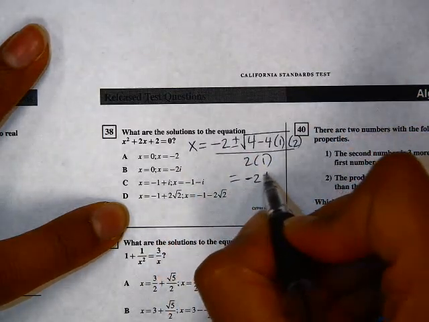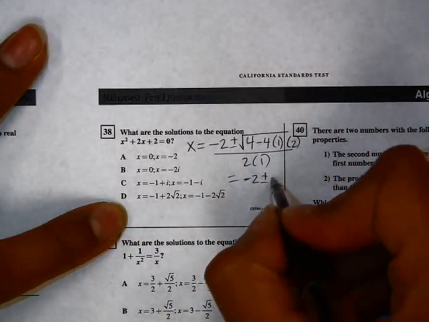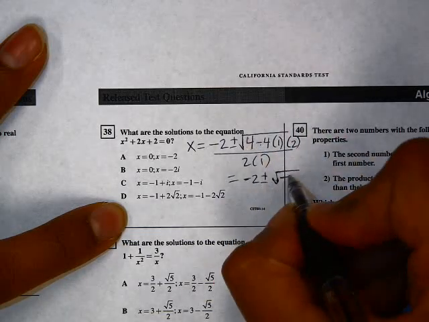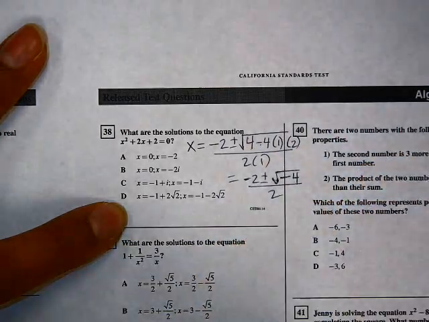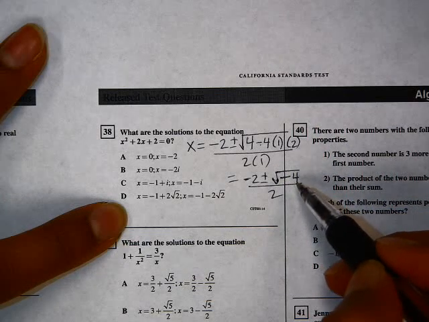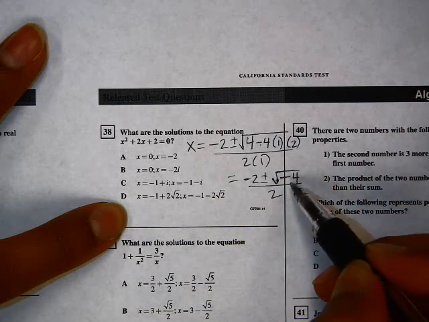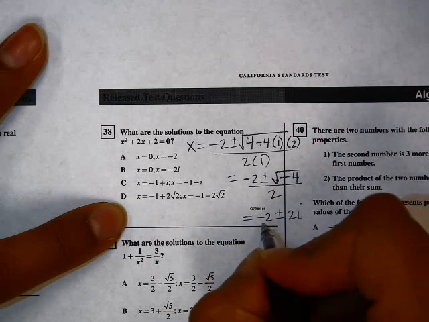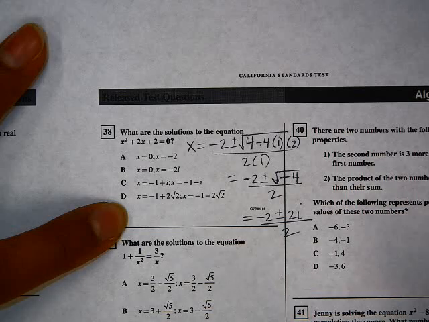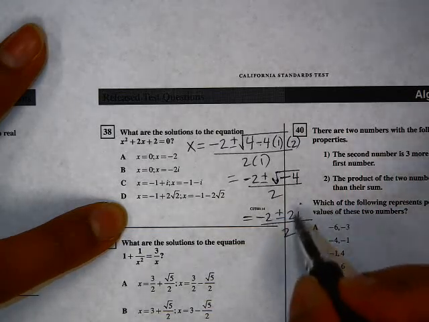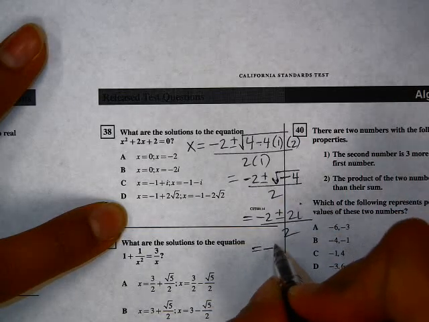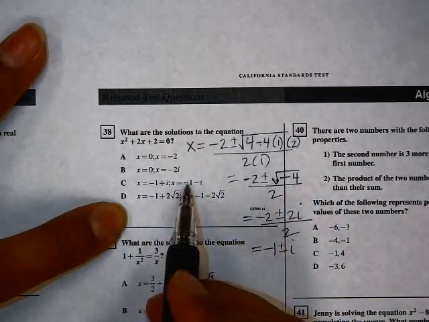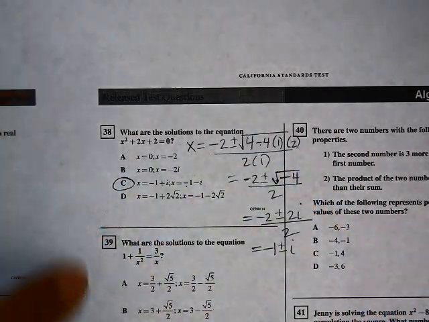Simplifying that gives us negative 2 plus or minus the square root of, we have 4 minus 8, so that's actually a negative number, negative 4, divided by 2. We know as soon as we see this negative inside the square root, the square root of negative 1 is i, so this actually is equivalent to negative 2 plus or minus 2i, divided by 2. And then reducing, all of these are divisible by 2, so we can reduce that to negative 1 plus or minus i. So negative 1 plus i, and then negative 1 minus i are our answers.